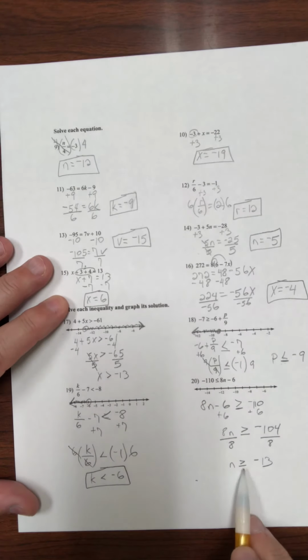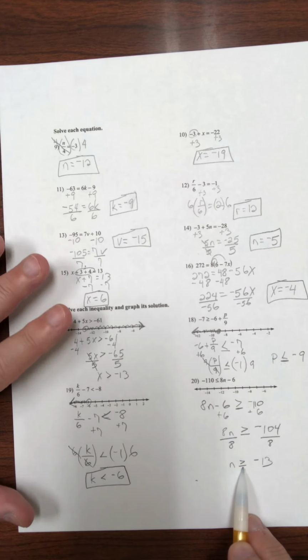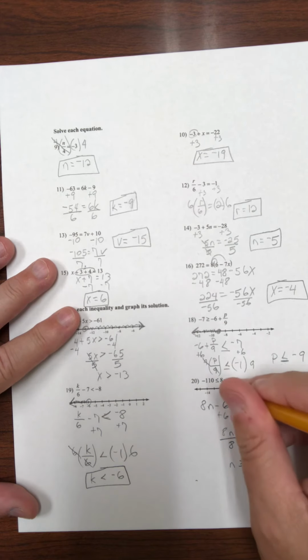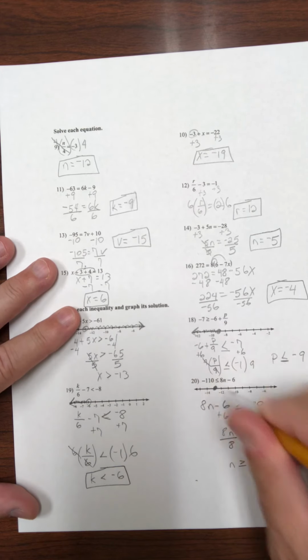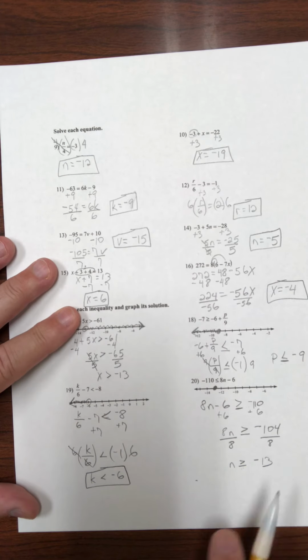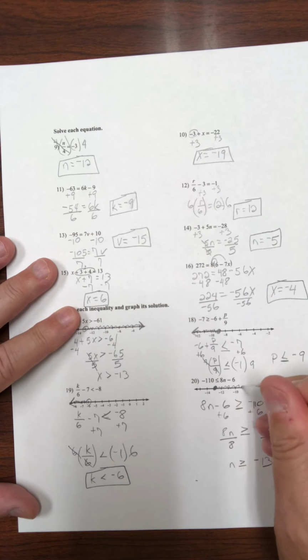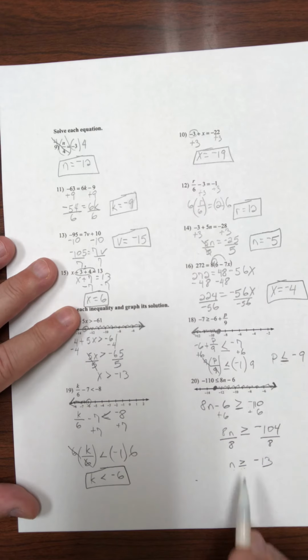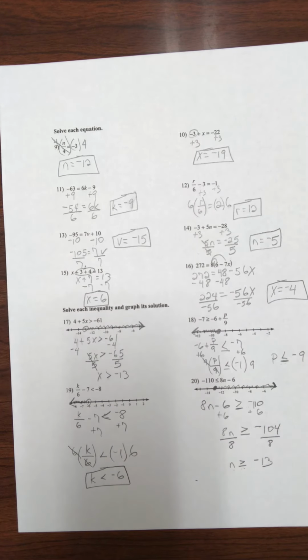Got the line underneath, so I need it to be greater than or equal to. So at negative 13, I'm going to do a closed circle. I need all the numbers that are greater than that. Well, here's the direction greater than is, but again, as long as your variable's on the left, use it like an arrow. So that takes care of your study guide for Unit 2A quiz.